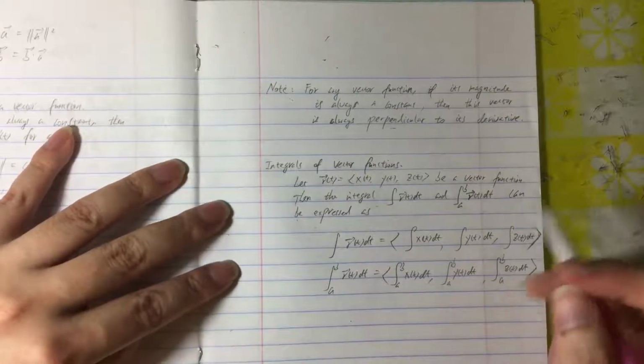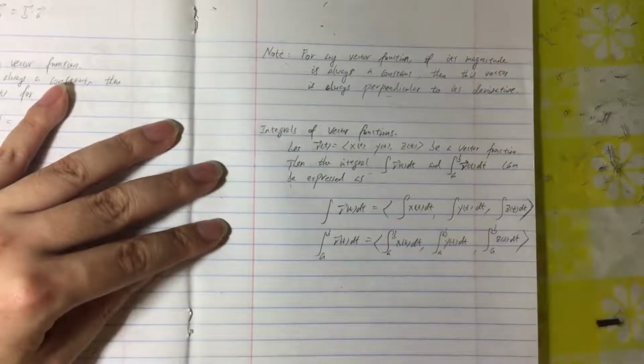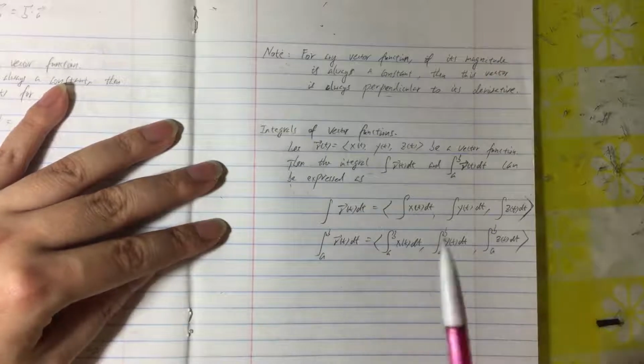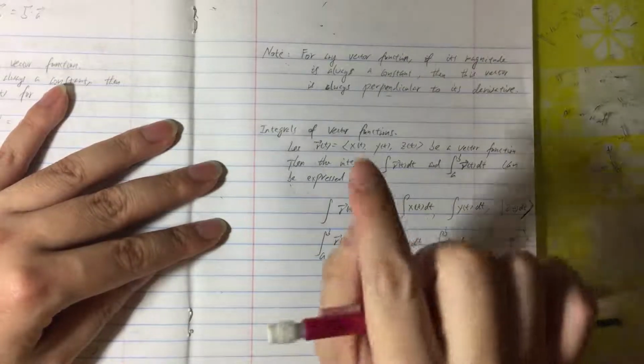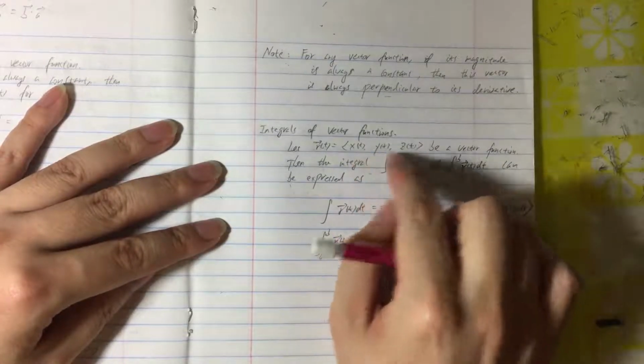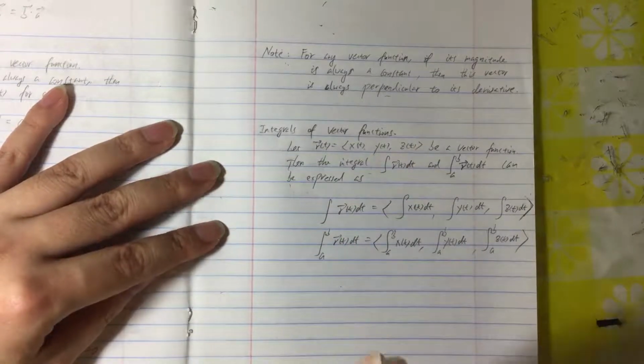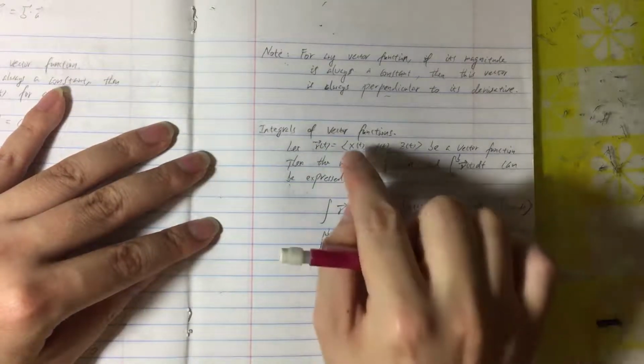So that's how we take integrals for vector functions. When we take the integral for a vector function, we take the integral for each component individually.